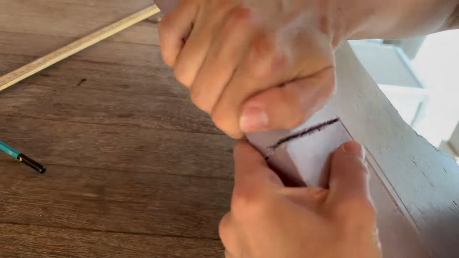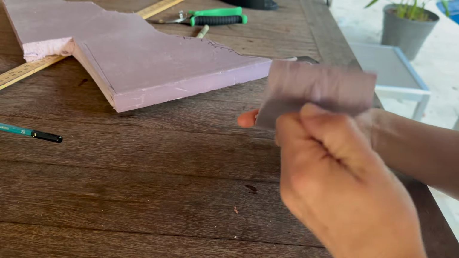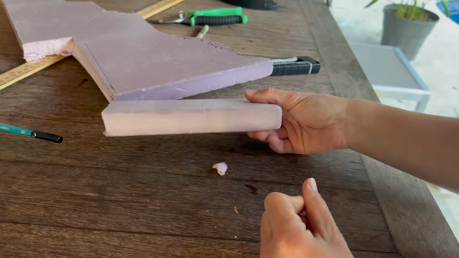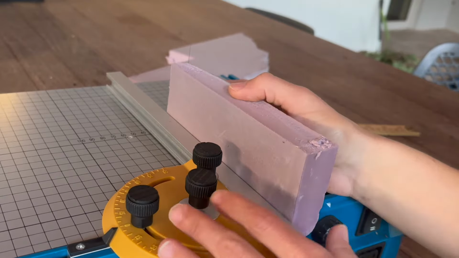So this styrofoam being 1 inch thick is just a little bit too thick for what I like my cobblestone road to be. So I am going to use a hot wire table to thin it out. I purchased this table last year. I just started doing enough projects that it made sense for me to purchase this.